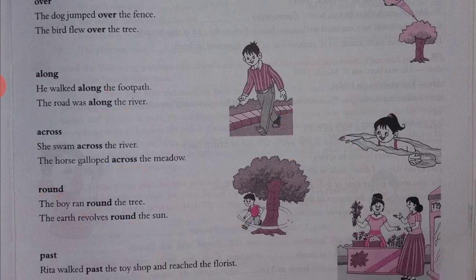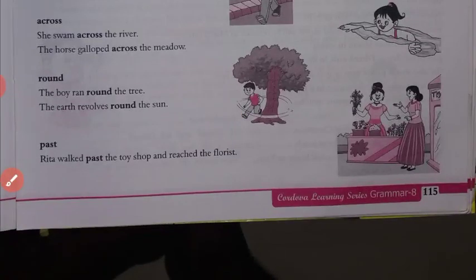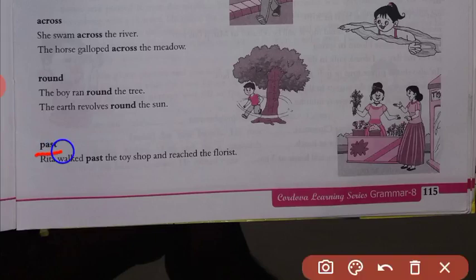Now the very last, but not in our syllabus, let's go through it anyway. Past. Sometimes these prepositions are used in the sense of having gone by something. See, Rita walked past the toy shop and reached the florist. While going, you can see here, Rita passed all those toy shops.